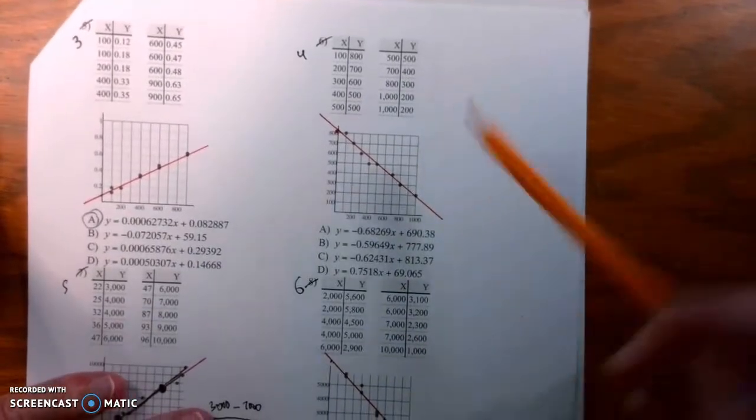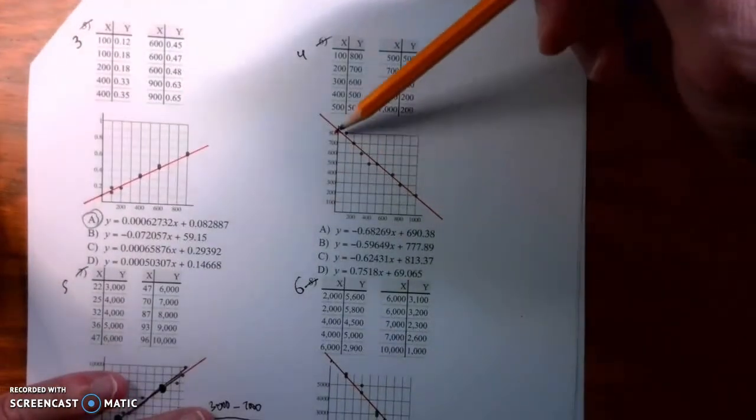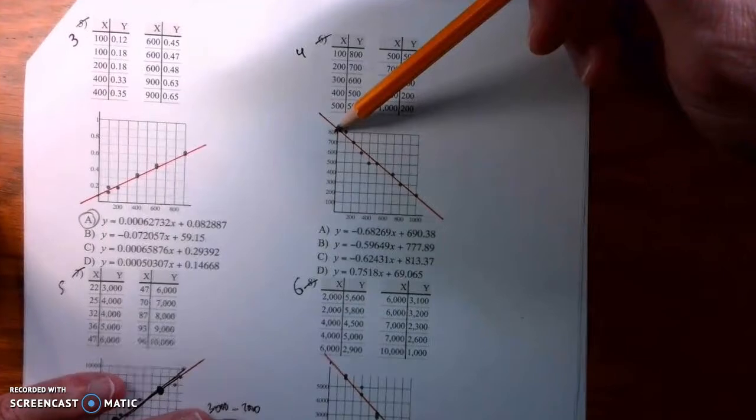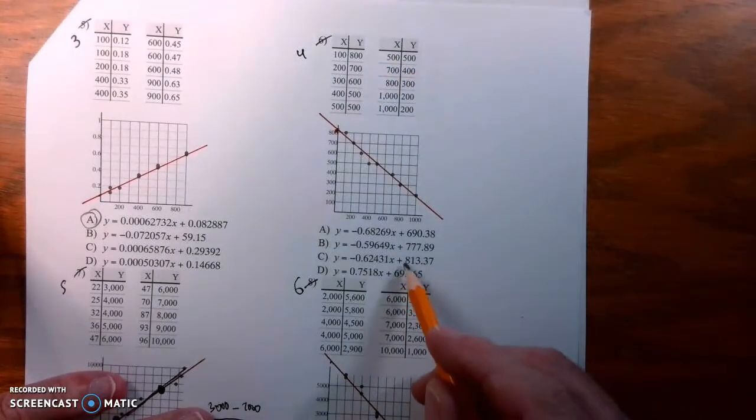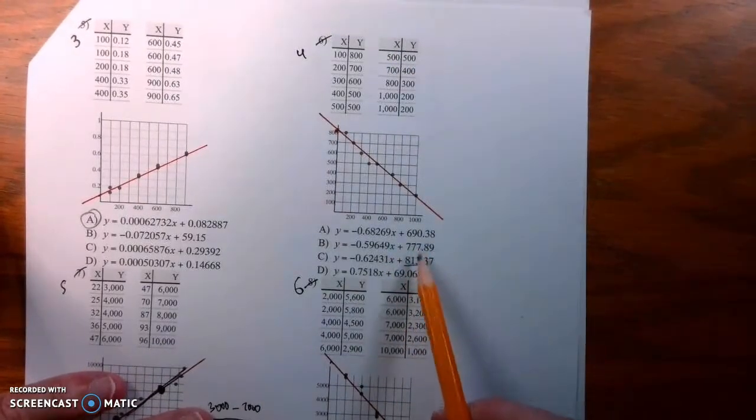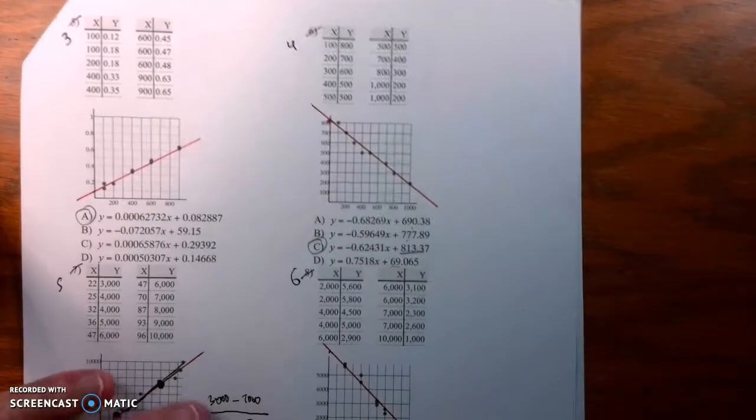This is number 4. I drew the line. Came up here to 800, a little higher than 800. That's got to be 813. It's a little higher than 800. It's not any of these others. 700? No, it's higher. It's got to be this one right there.